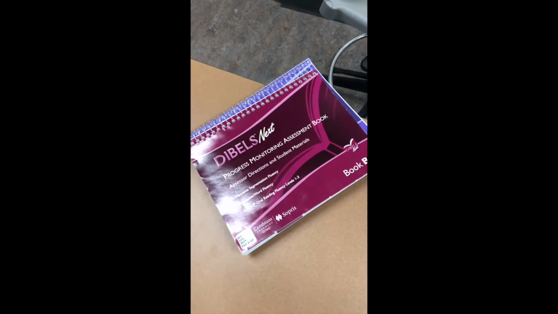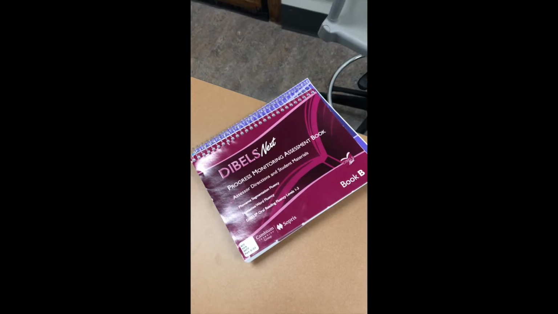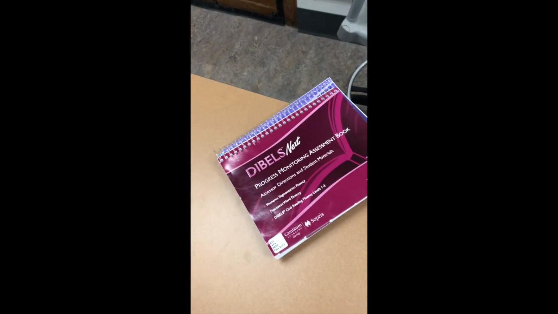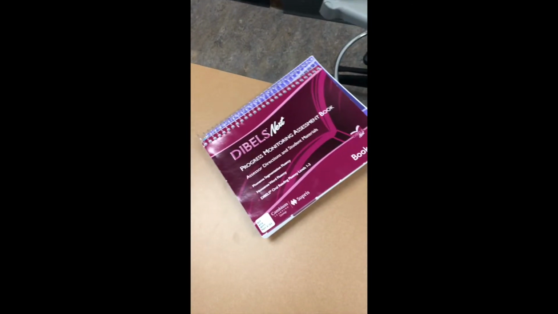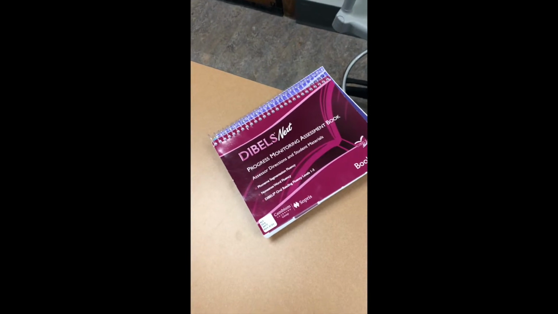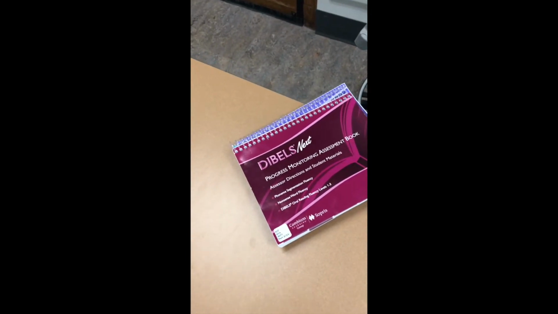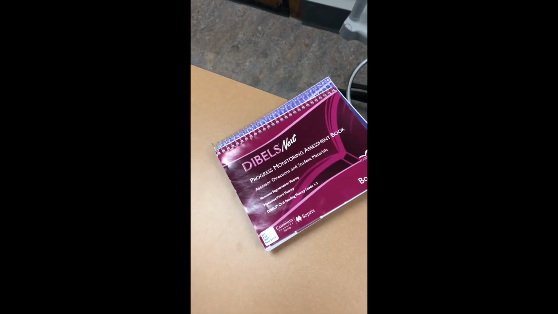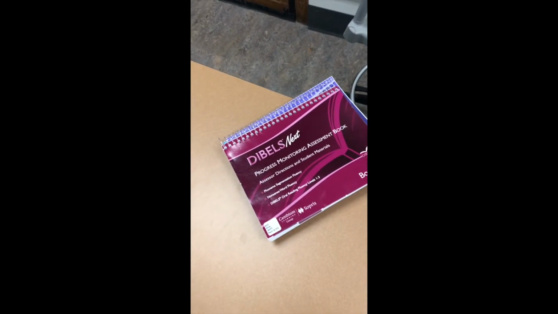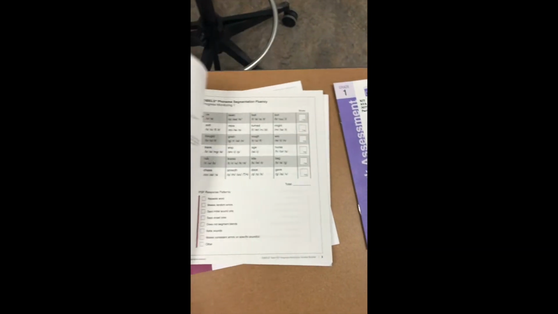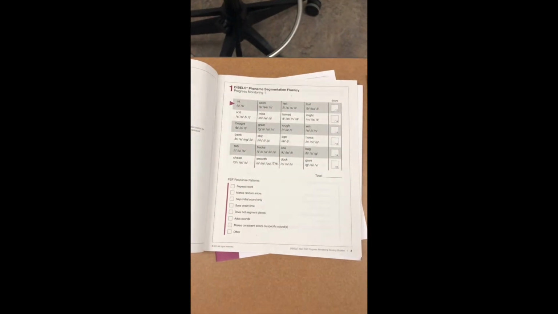There are 3 positive attributes to the DIBELS Next. It is designed to measure 3 out of 5 areas in early literacy. It measures phonemic awareness, alphabetic principle, and accuracy and fluency as 1. Another attribute is that it's quick to give to a child. It takes less than 10 minutes, so you won't have to take away from the child's learning or teaching. As shown in these booklets, you can see how quick they are, and they're just little assessments to see how the child is doing.